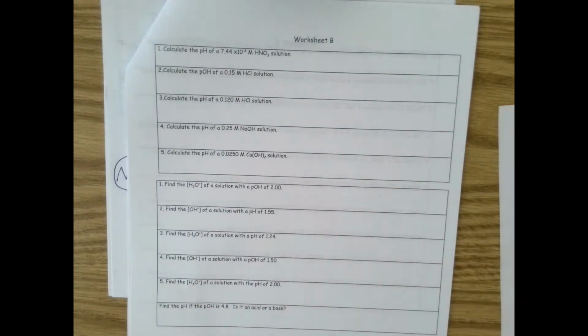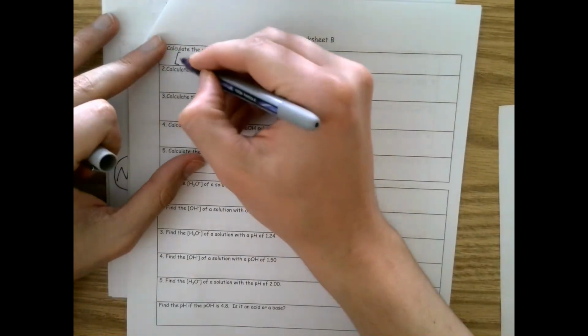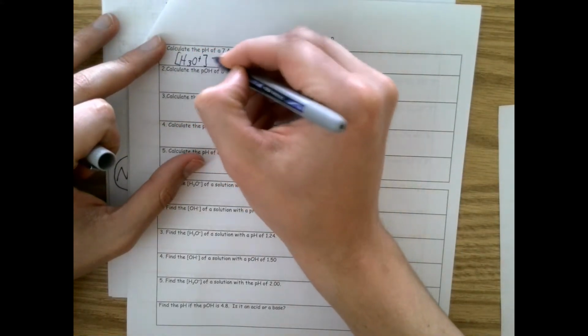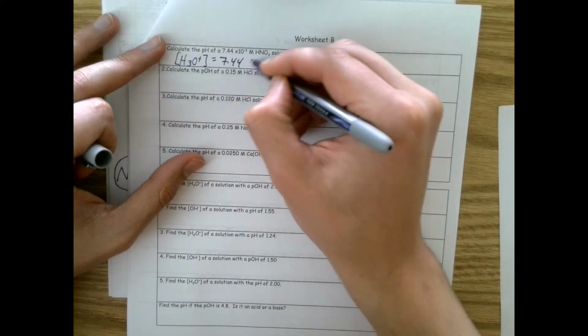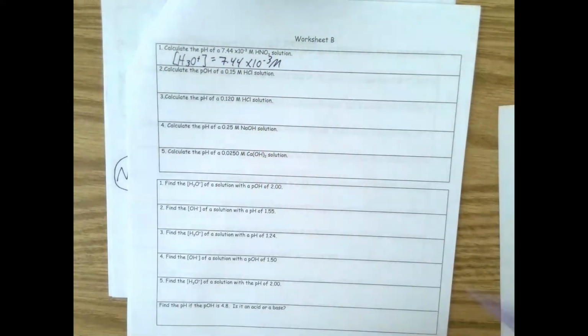Okay? So number one, calculate the pH of a 7.4 times 10 to the negative 3 molar, what word? Nitric acid solution. So acid or base? Acid. One nitric acid makes how many H3O pluses? 1 or 2 or 3? 1. HNO3 has 1 H. So what is the concentration of H3O plus? Just that number, right? 7.4 times 10 to the negative 3 molar.